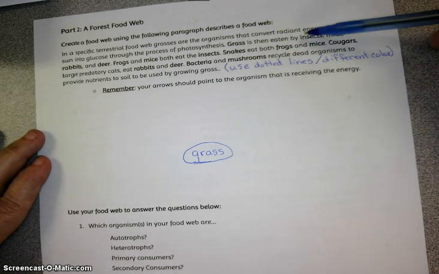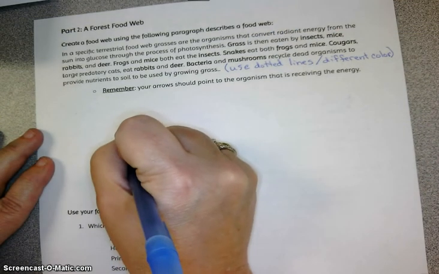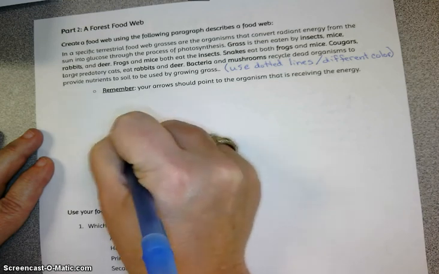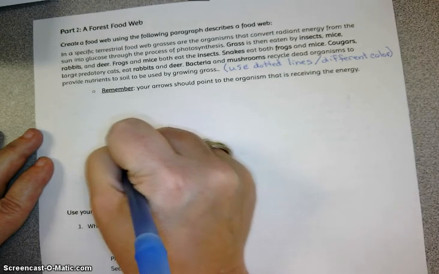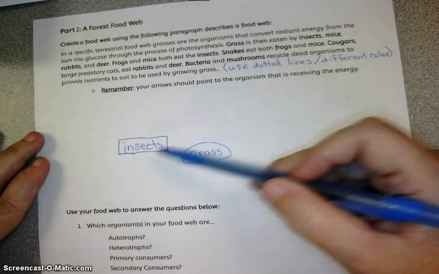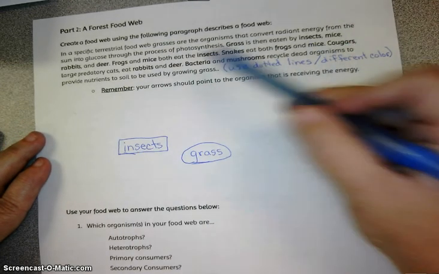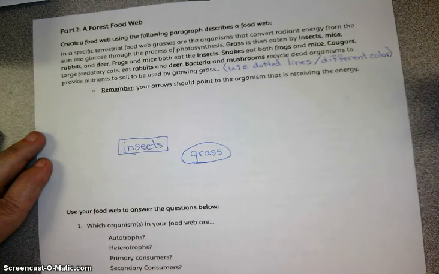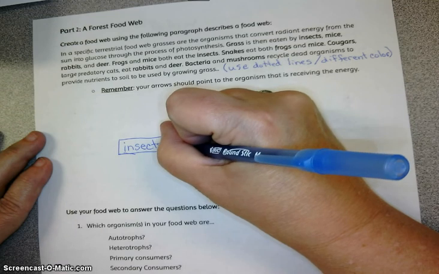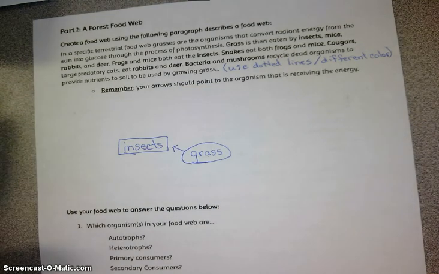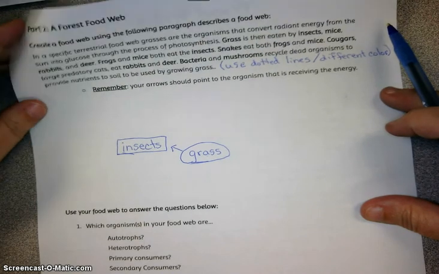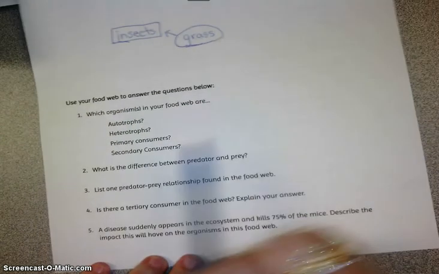It says grass is eaten by insects. So if I was going to put insects, then I would put that in a box so that I can tell it's not an autotroph, but rather it is a heterotroph. And so you'll continue with all of these organisms, and then you'll draw the arrows like the energy from the grass is going into the insect. And so you'll complete this food web. After your food web is completed, then you're going to answer the questions.